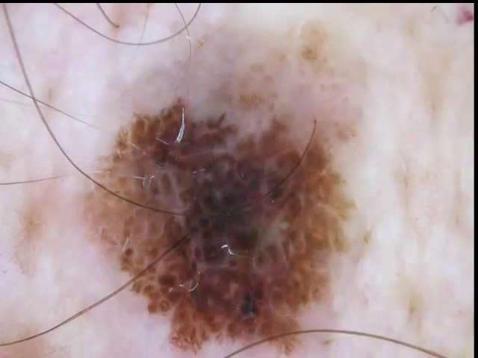What can we see here? There is the clue of white reticular lines. The white lines are arranged in a reticular pattern, so this is specific to melanoma. You will not find this in a BCC. So the diagnosis is melanoma, correct.